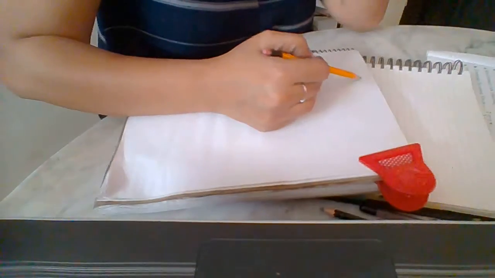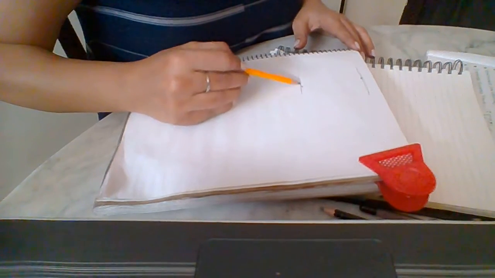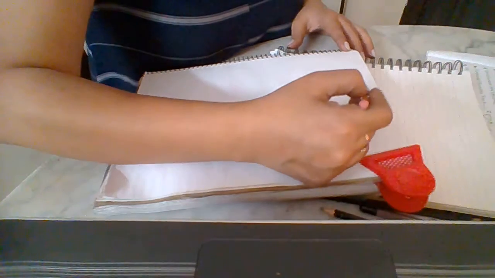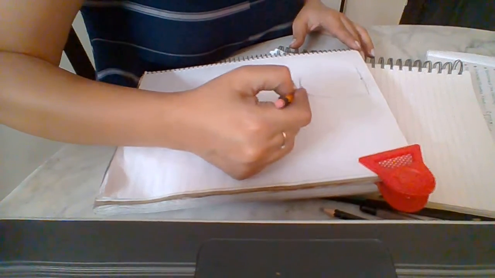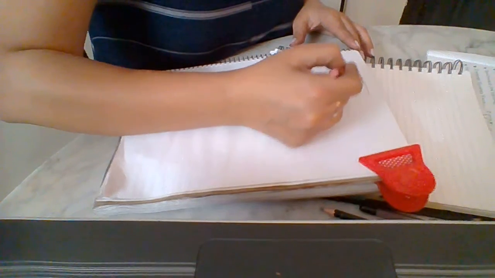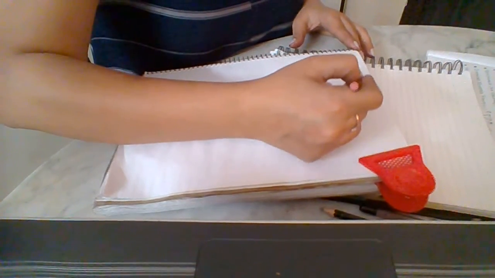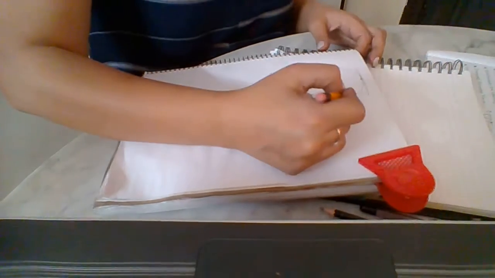So here we go. I've taken a smaller face. I am going to do a straight line, slightly longish. I'm going to do a small one here. Give it a slight curve. I want to do this. Here we go.